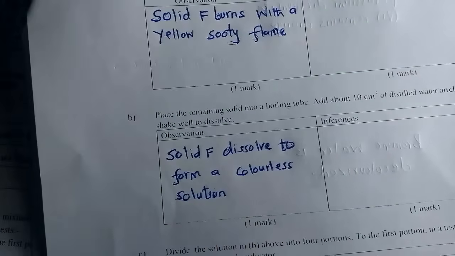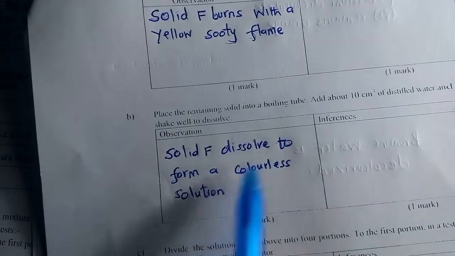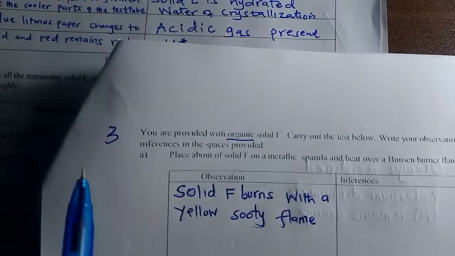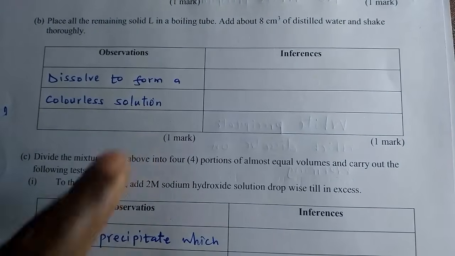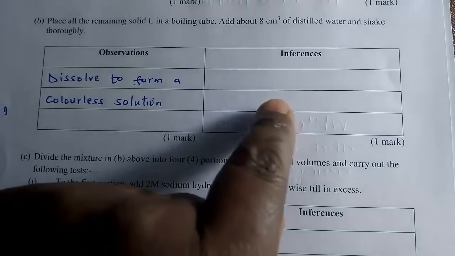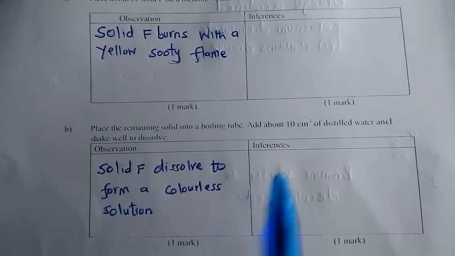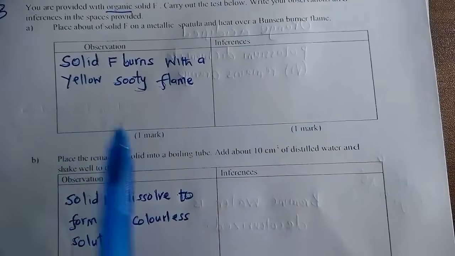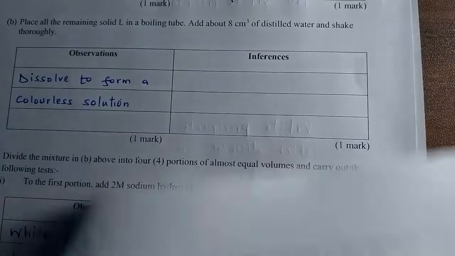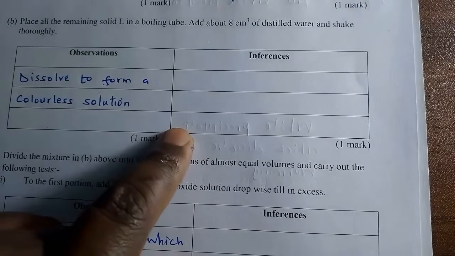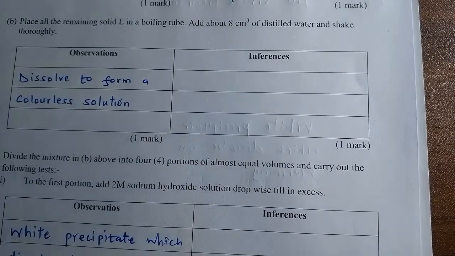In both, solid F would dissolve to form a colorless solution. Question 3. Question 2, the solid dissolves to form a colorless solution. So some people think, what are you going to write here? And what are you going to write here? For organic, we will say it is polar, an organic compound, it is polar. But for this one, it is different. So I hope the difference is now clear.